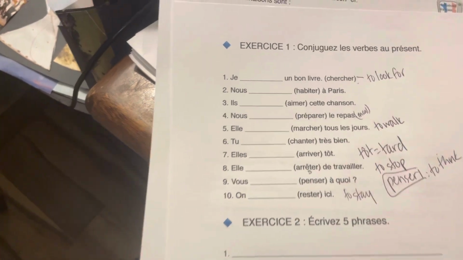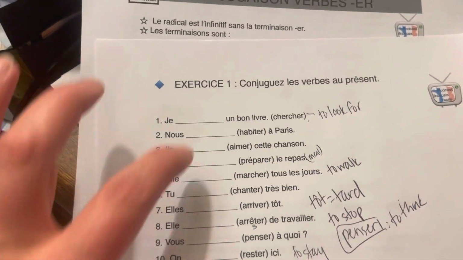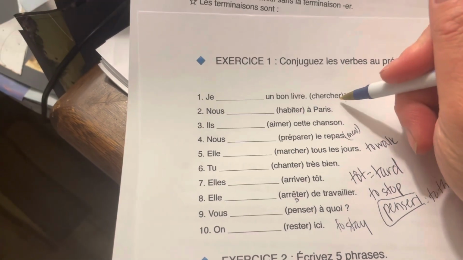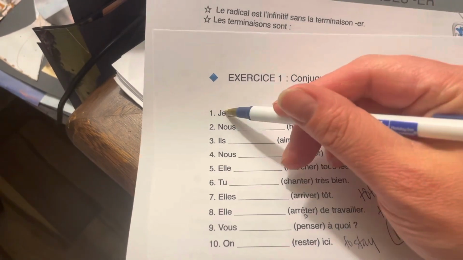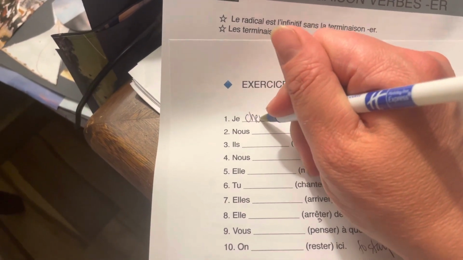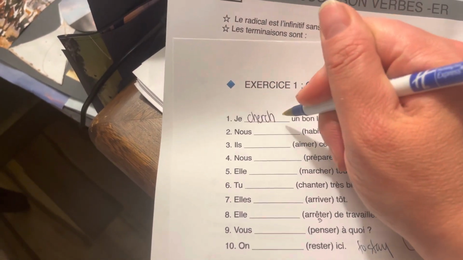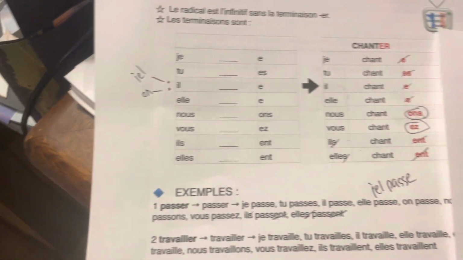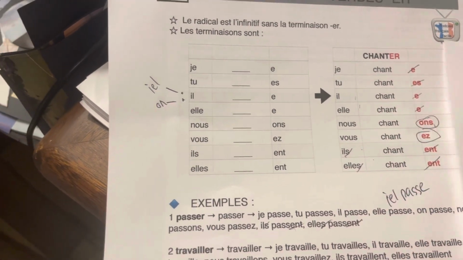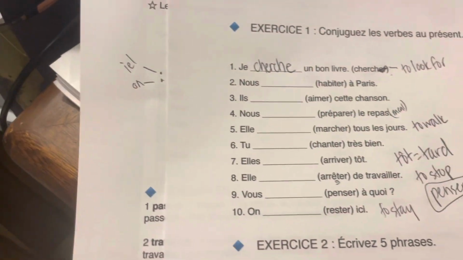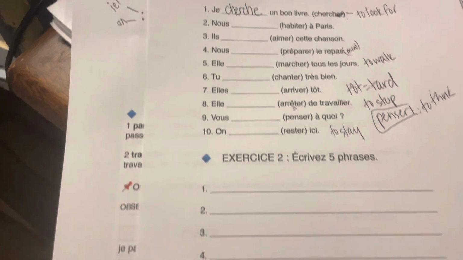So I would like you to check out these verbs following that pattern. We'll do one together of you take off the ER and then you add the ending that matches. So, je, cherche, and then I might check myself. What's the ending that goes with je? All right, it's just a plain old E. Je cherche un bon livre. Try the rest of those out.